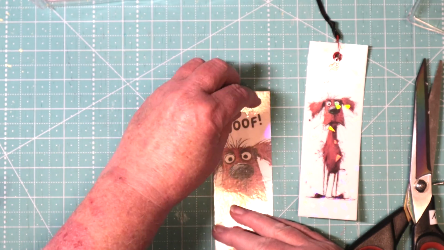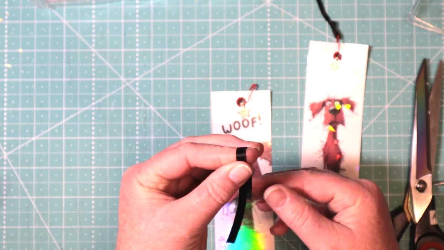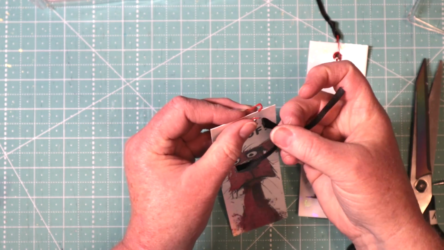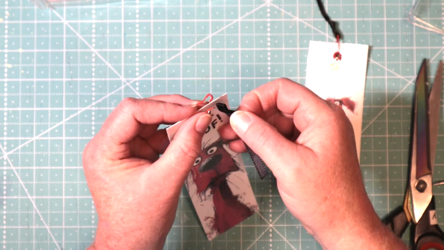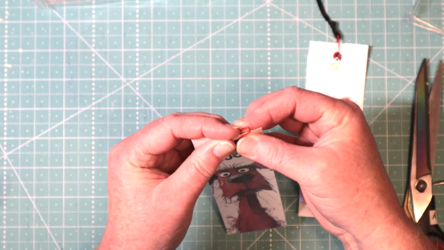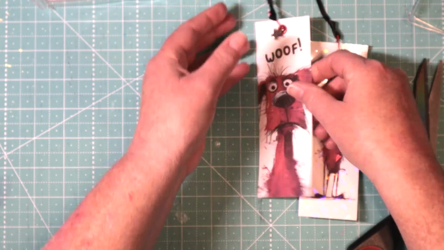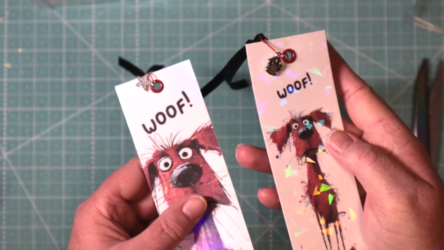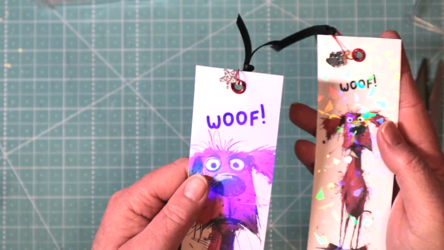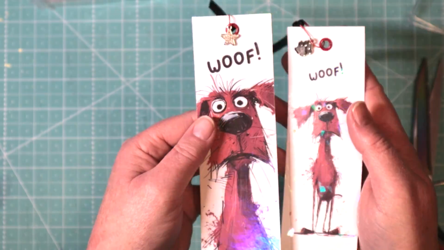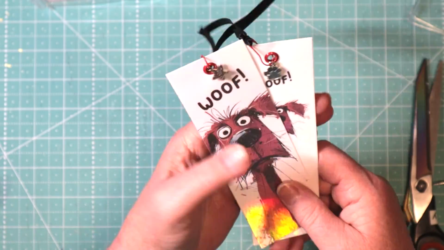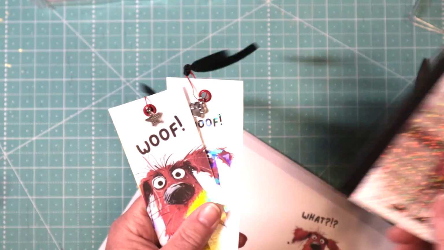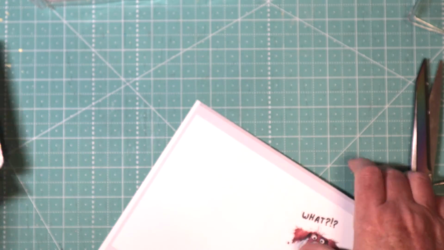All right, let's put the ribbon on this section over here. Open up that clip. Just slide that in. Okay, bookmarks are done. What do you think? Have one with the sparkle on here and this one with holographic vinyl on. Cute bookmarks. So we have the notebook finished and bookmarks finished.